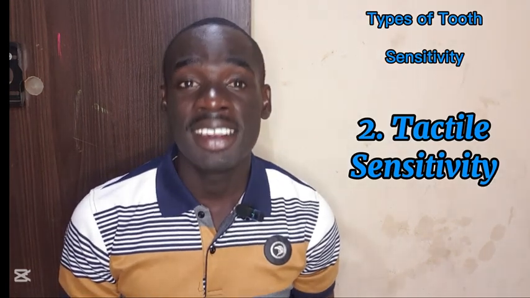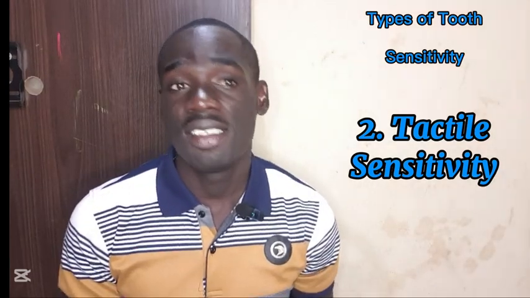Okay, thermal sensitivity is when you feel that sensation when your teeth are exposed to hot or cold or extreme temperatures. Next we have the tactile sensitivity. The tactile sensitivity simply refers to when your teeth feel sensitive under pressure, maybe when chewing or eating hard food, and then you feel that shock and sensation.